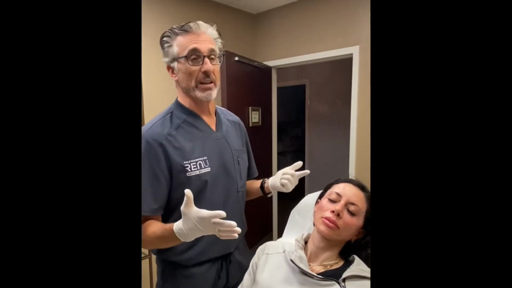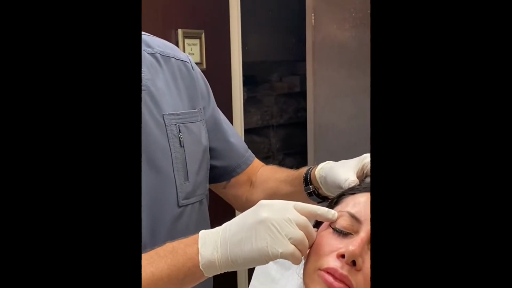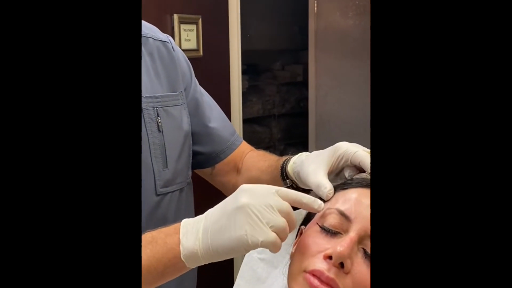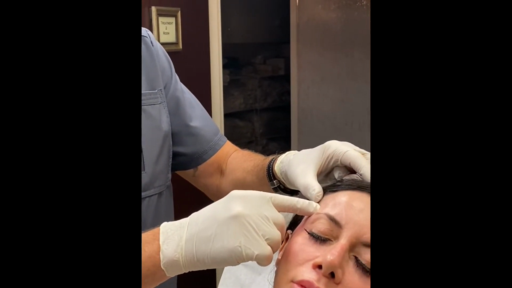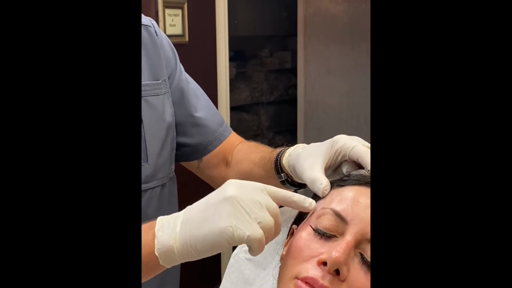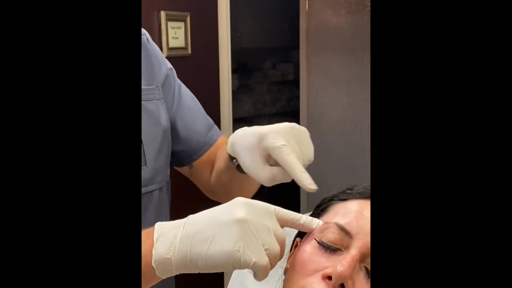So how do we keep it safe? Basically what we do is we go from the superior orbital rim, just where the temporal crest is. If you go about 1.8 centimeters superiorly, and then over another 1.8 centimeters, this is a very avascular area. This is a safe place to inject.